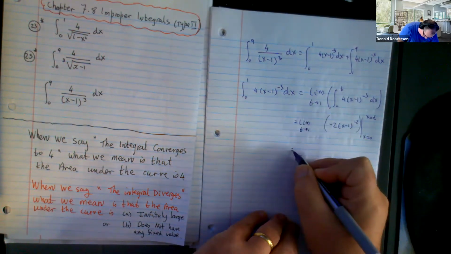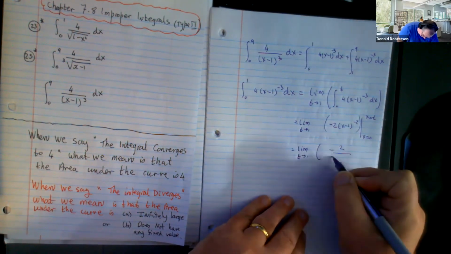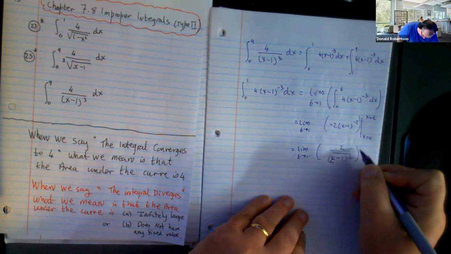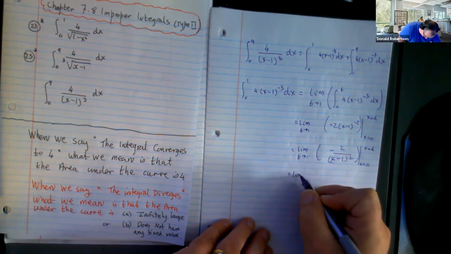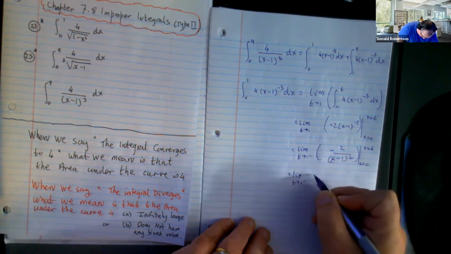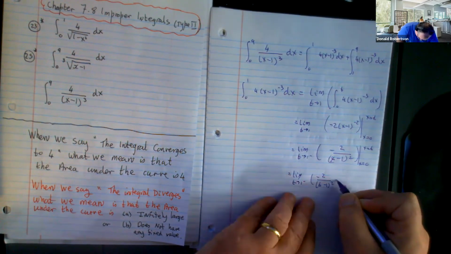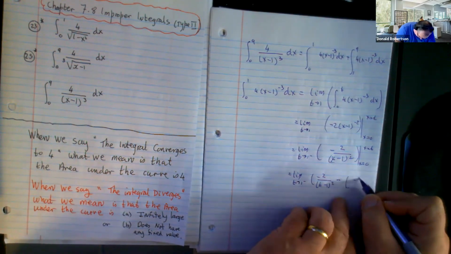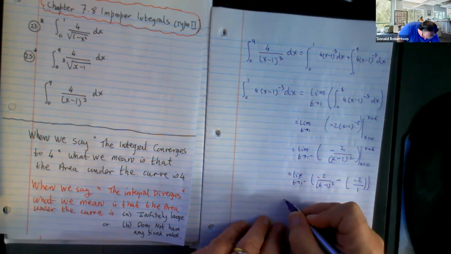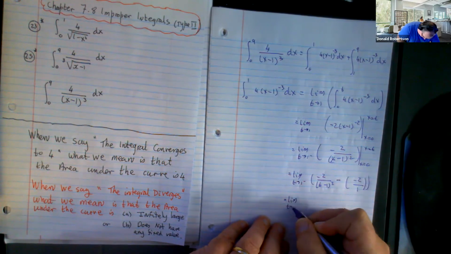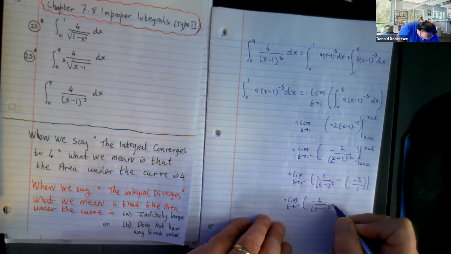But that's quite difficult to deal with. So I'm going to do some style points on this. I should have probably done some style points in the previous question, but I just didn't. So it's going to be the limit as t tends to 1 of -2 over (t take away 1) squared, minus -2 over (-1) squared, which is 1. So we're looking at the limit as t tends to 1 of -2 over (t minus 1) squared plus 2.